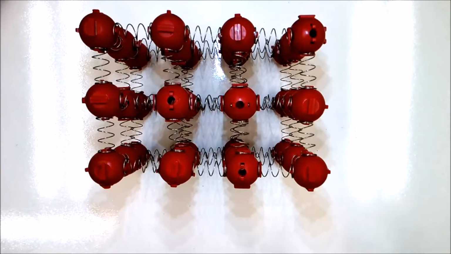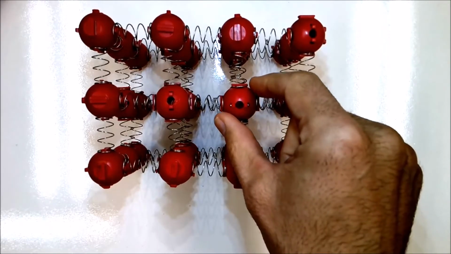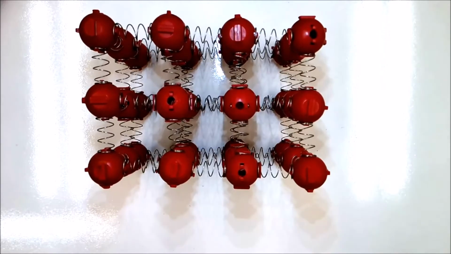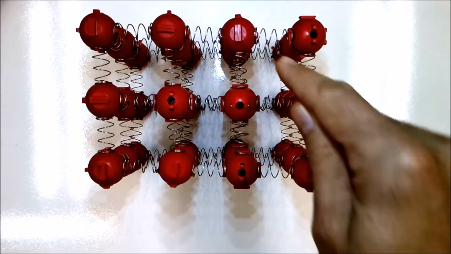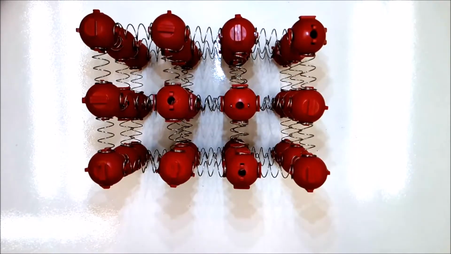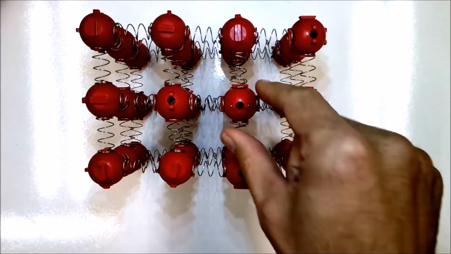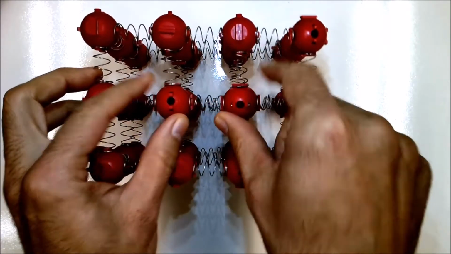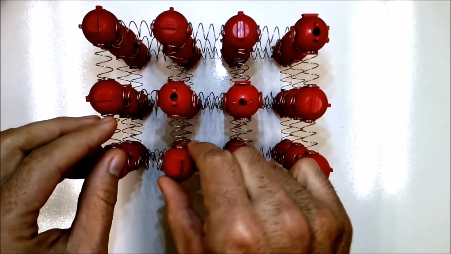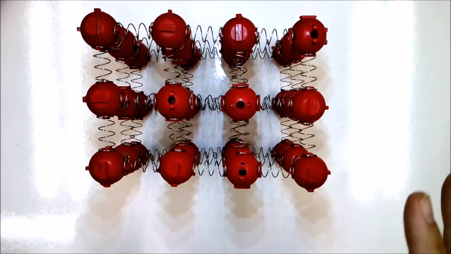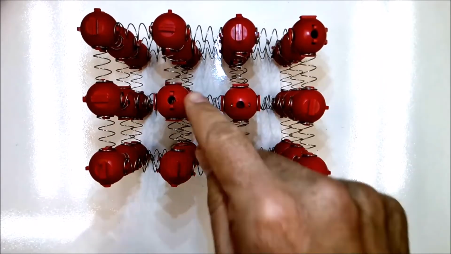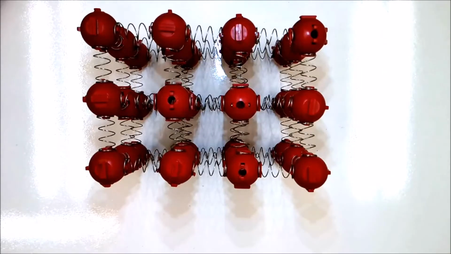As a result of this, any particular particle is able to jiggle in place, but it's not able to move relative to the other particles, at least very far. These particles are held in place, and this is what makes this object a solid, these bonds holding their particles in these relative positions.